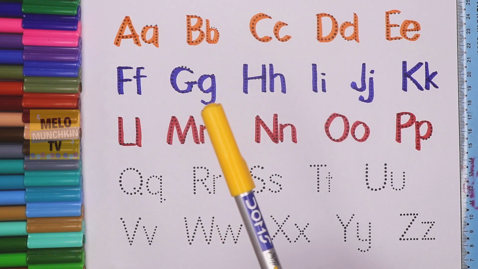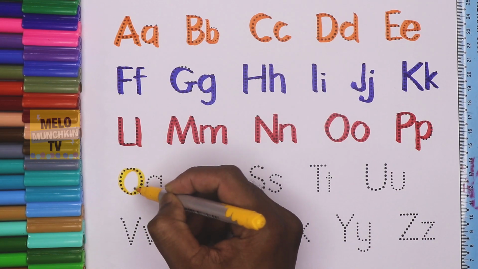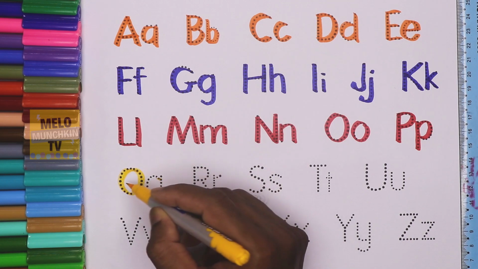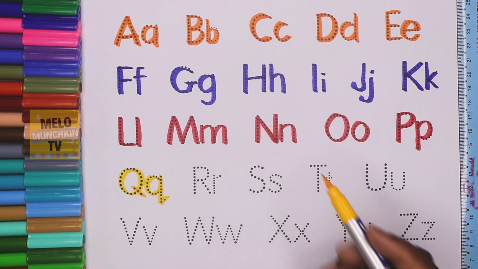Now I'll take yellow color. Q. After P it is Q. Q for queen. Capital Q. Small q. Q for queen.